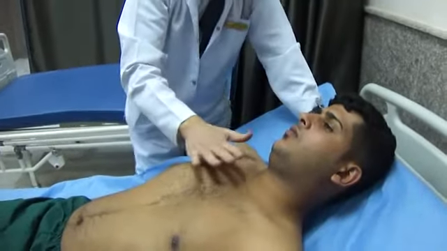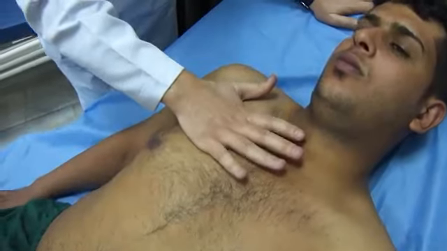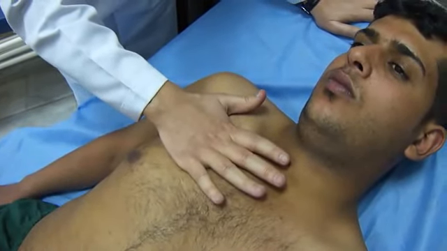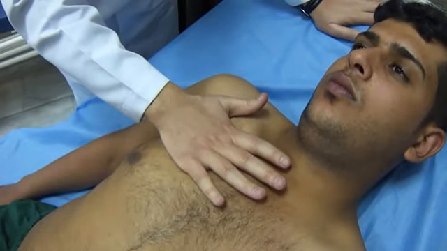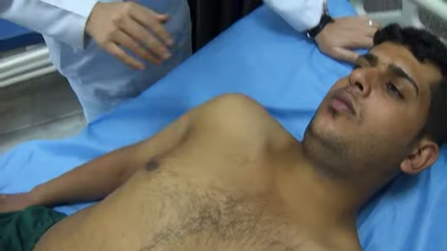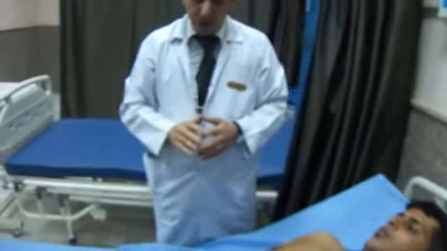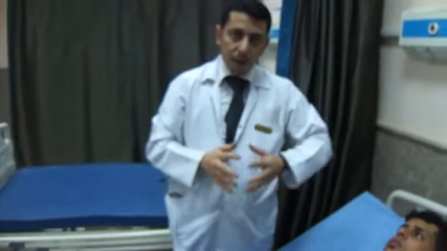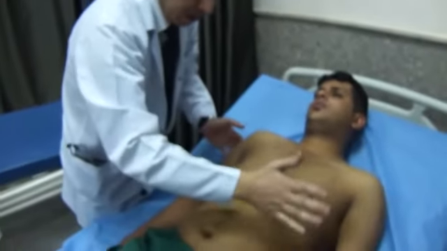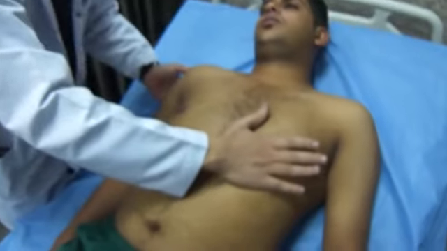And then at the aortic area, I'll look for systolic thrill of aortic stenosis. Okay, after that I have to look for a thrill of mitral stenosis in such a manner. I'll put it over the mitral area.